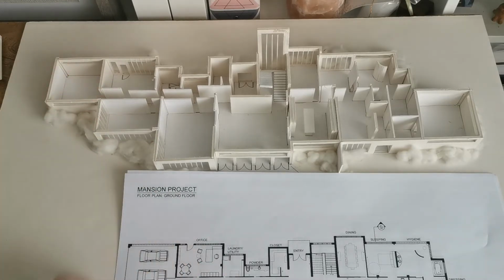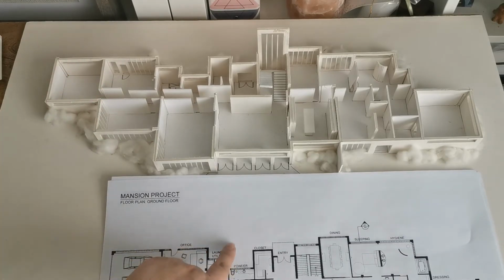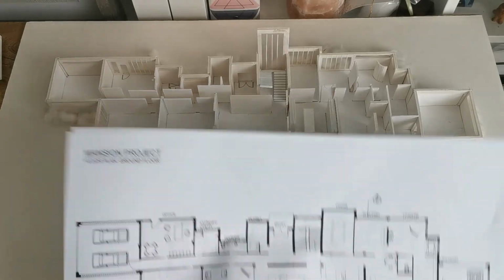So when you see things like, you can see down here at the bottom of the video, you have the closet here. I'll move it up a little bit.